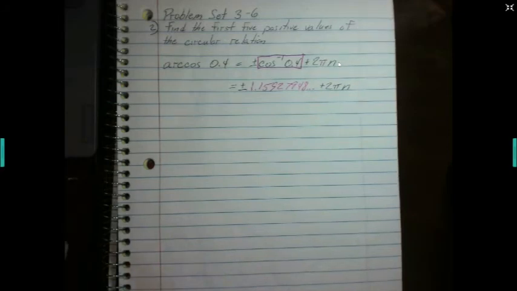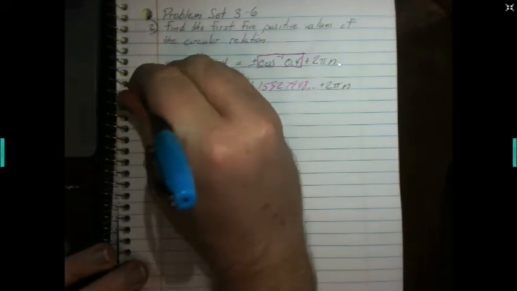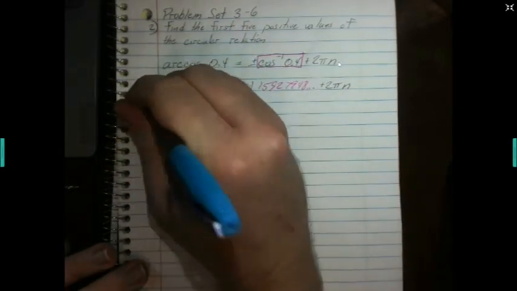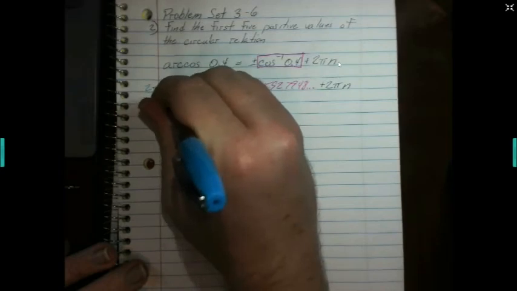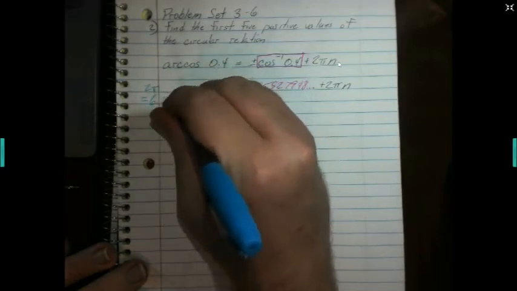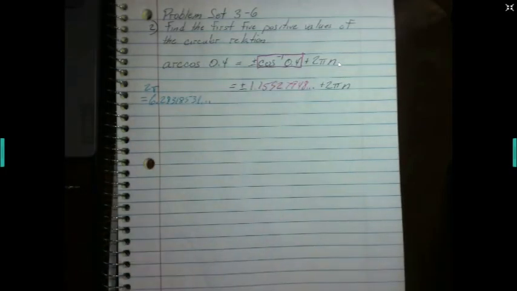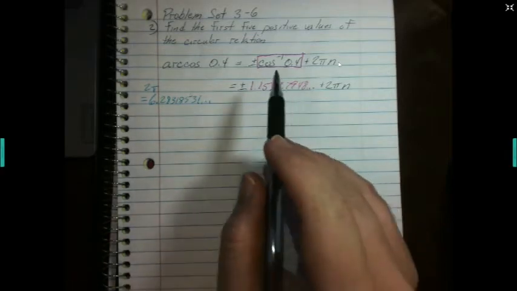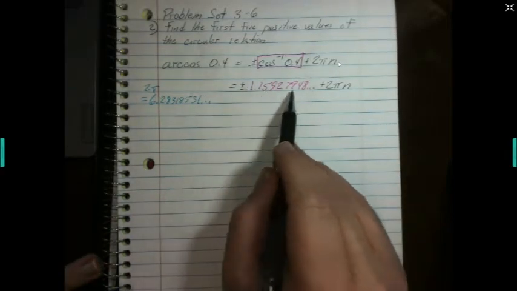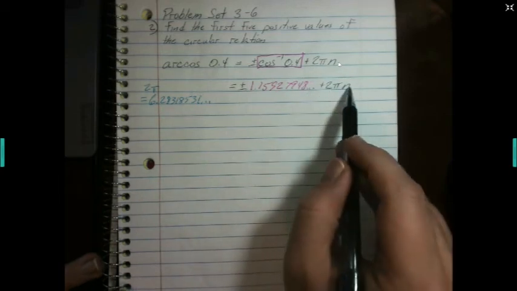It's also important to keep in mind something here. If you plug into a calculator that 2 pi, well, 2 pi is about 6.28318531 blah blah blah. Okay? All I'm going to do here is do the positive, this red value, plus 2 pi times 1.